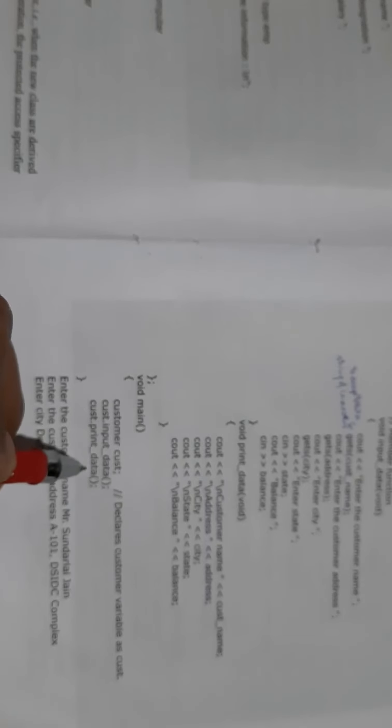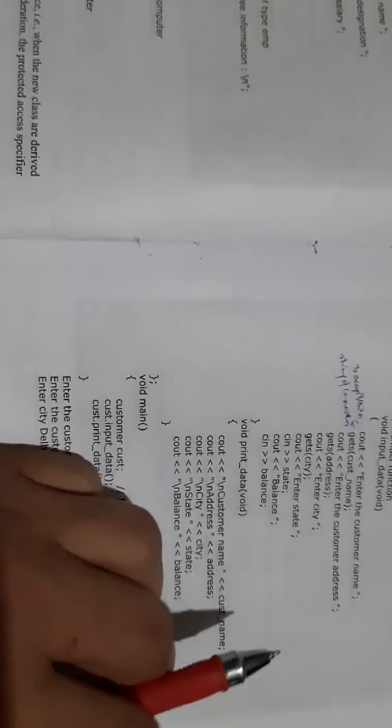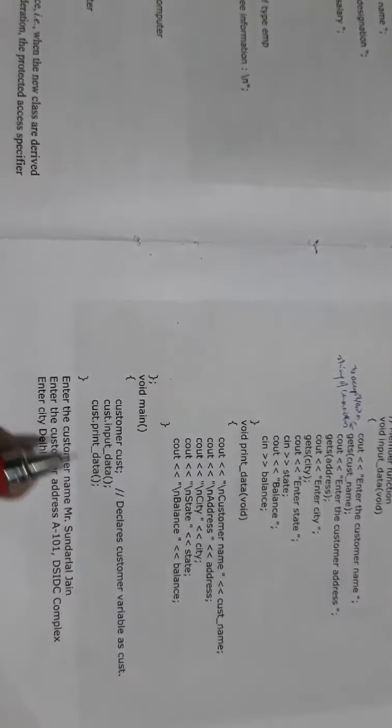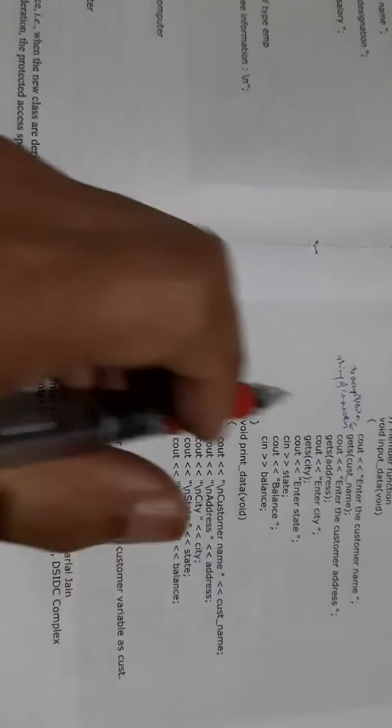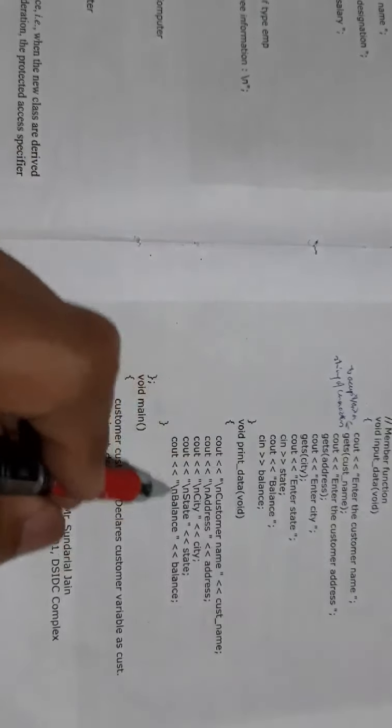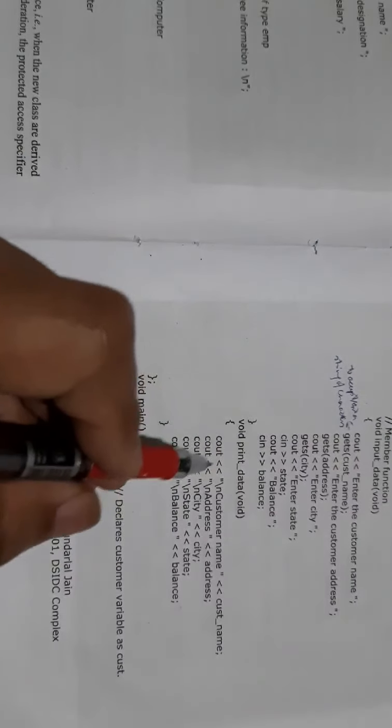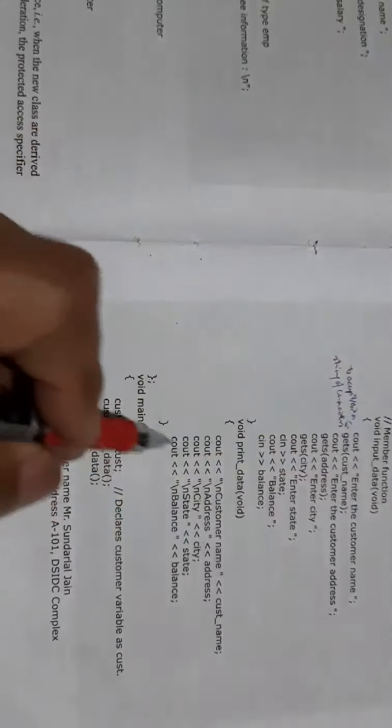So this is your calling function. We have two calling functions: input data and print data. The result was we got this output.